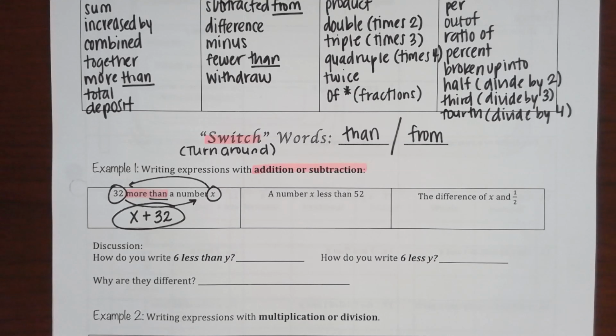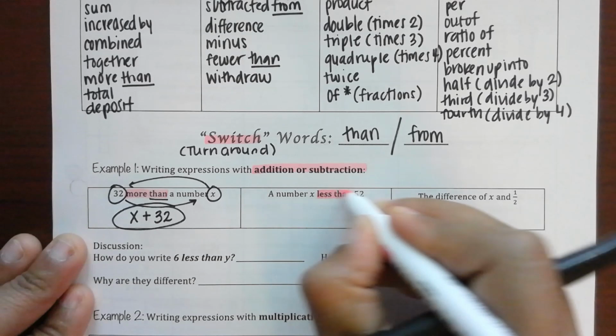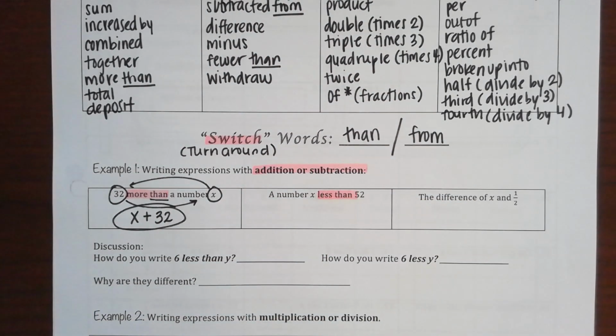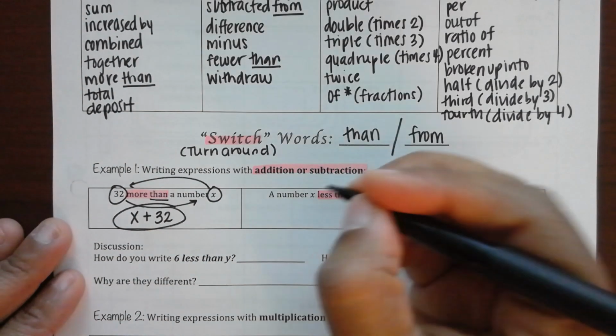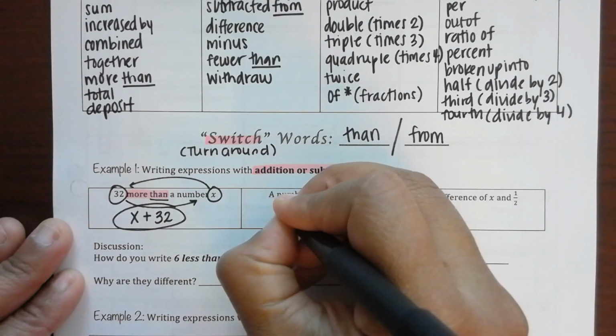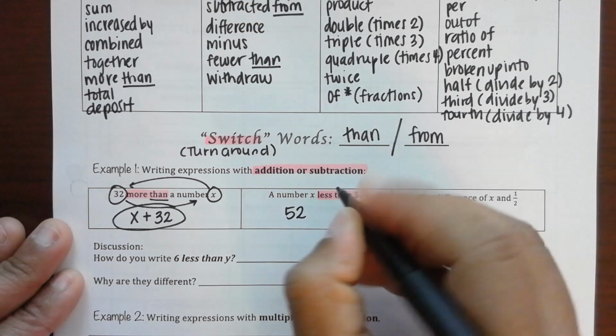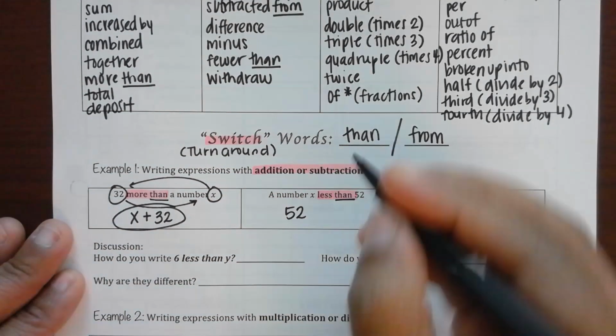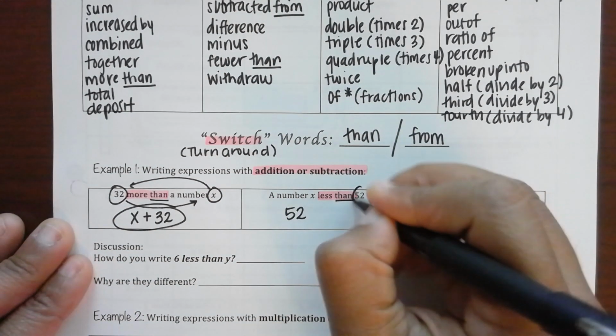Any questions there? Next one. A number X less than 52. What's your operational phrase? Less than. Is that addition or subtraction? Subtraction. So, what should come first? How do we know? It's last, but there's a turnaround. If there's not a from or a than, we don't switch it.